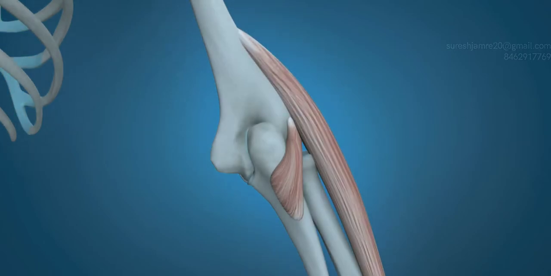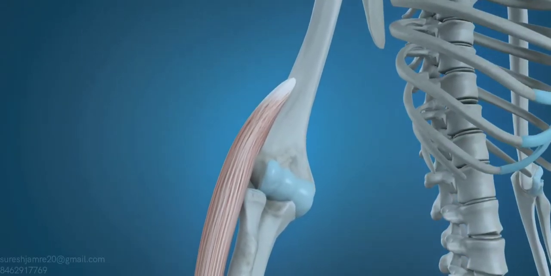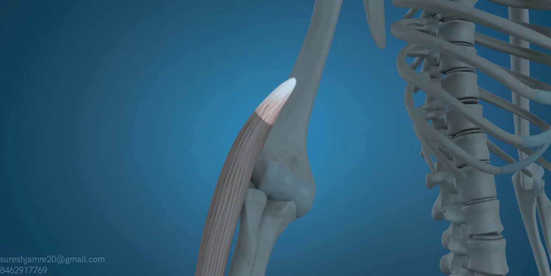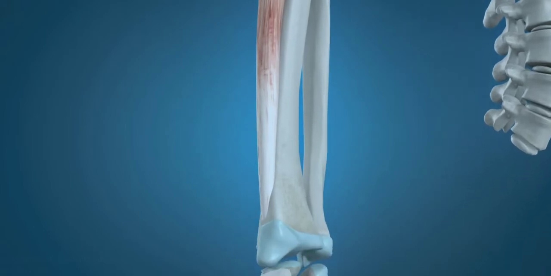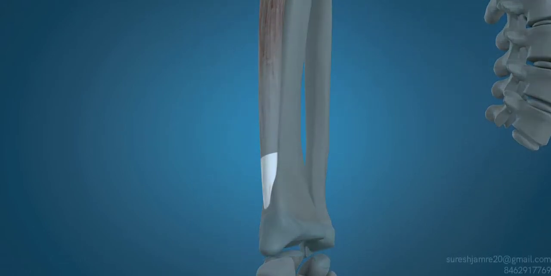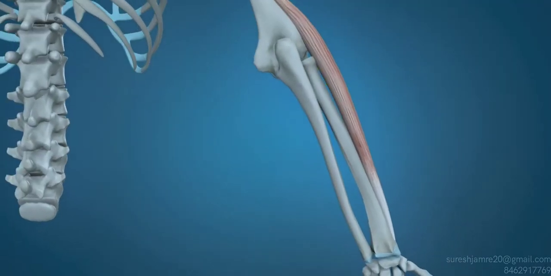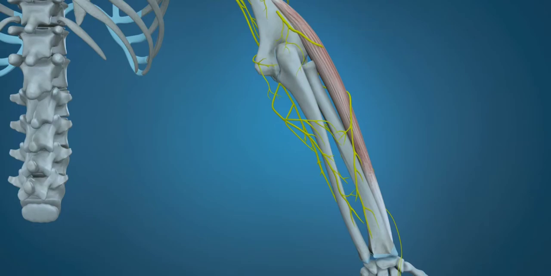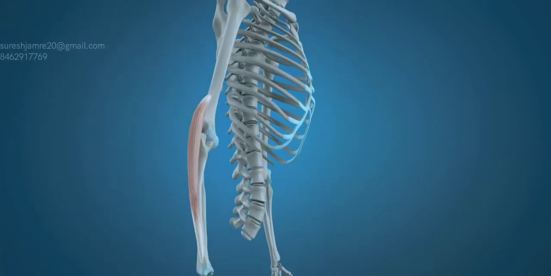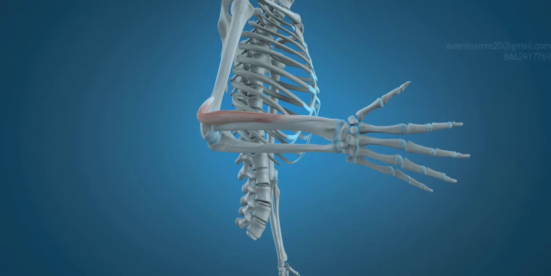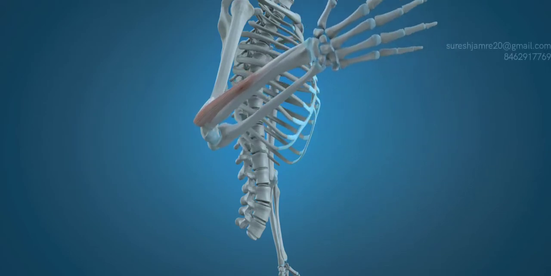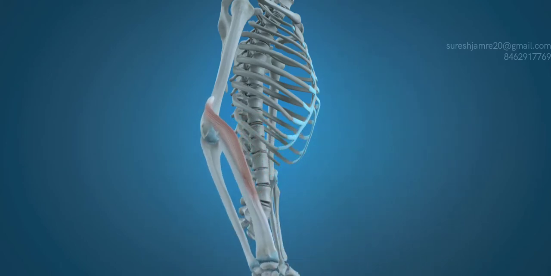Brachioradialis. Origin: distal part of the lateral supracondylar ridge of the humerus and adjacent intermuscular septum. Insertion: lateral surface of the distal end of the radius above the styloid process. Innervation: the radial nerve supplies the muscle before dividing into superficial and deep branches. Action: accessory flexor of the elbow joint when the forearm is mid-pronated.